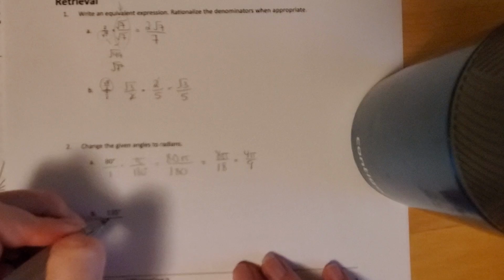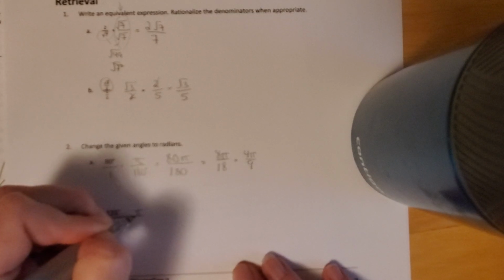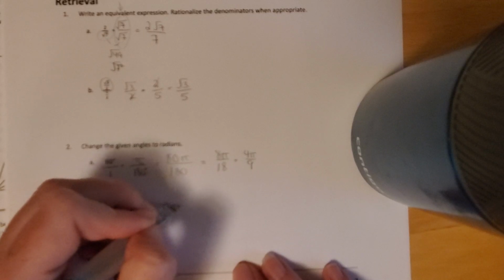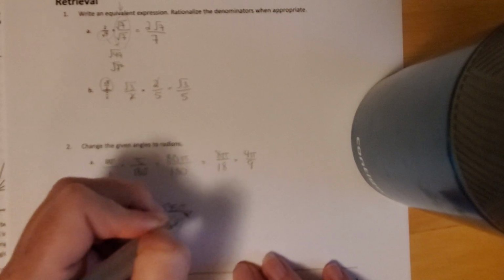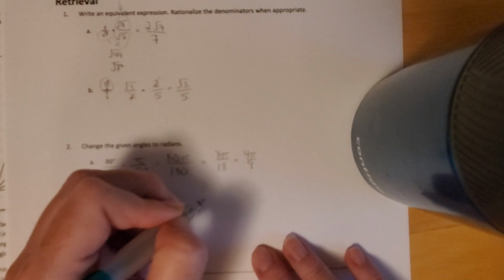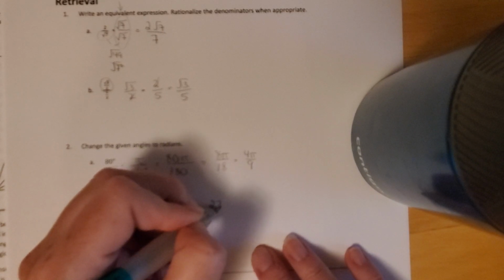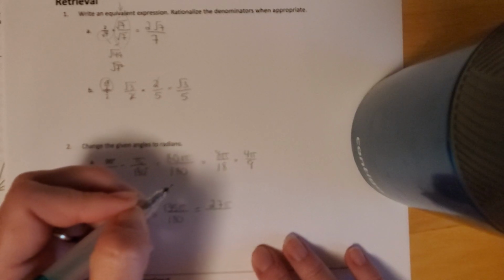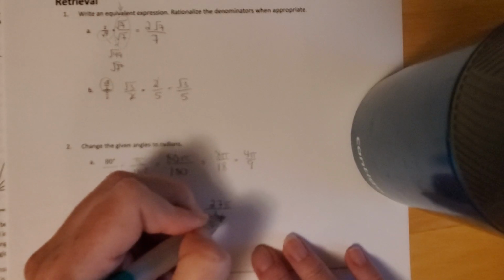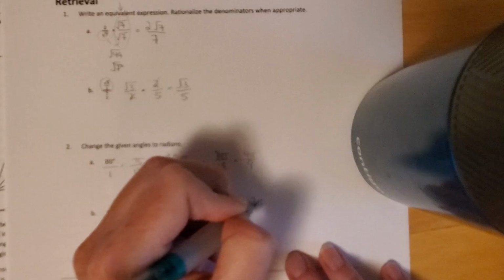And this one, again, put it over 1 times pi over 180. 135 pi over 180. Those are both divisible by 5. So 5 goes into 135, 27 pi. And 5 goes into 180, 36. And then those are both divisible by 9. So we have 3 pi over 4.